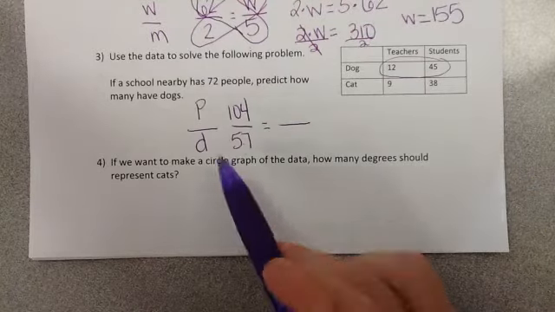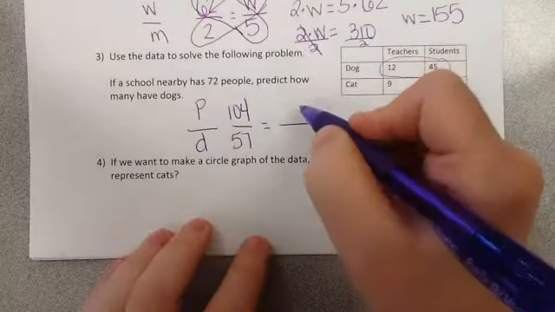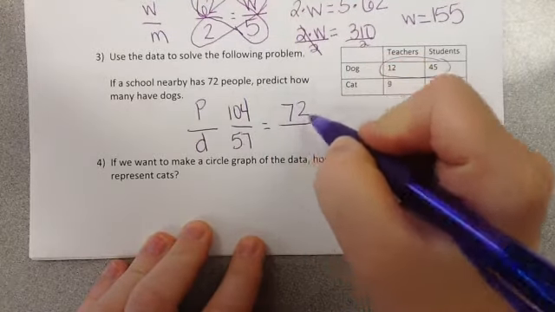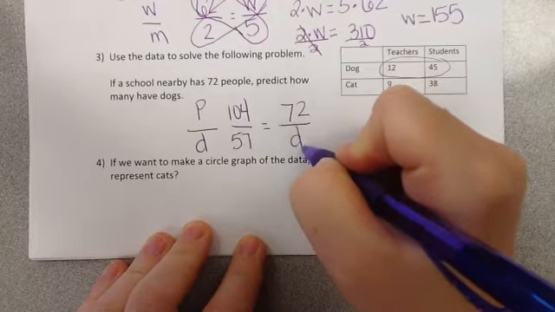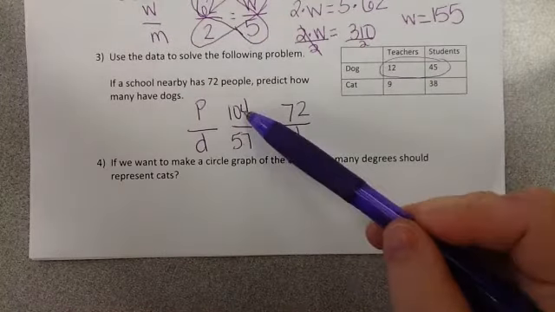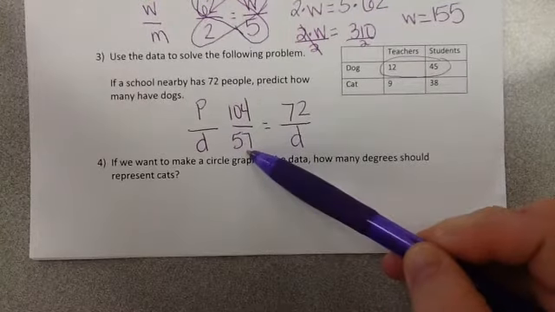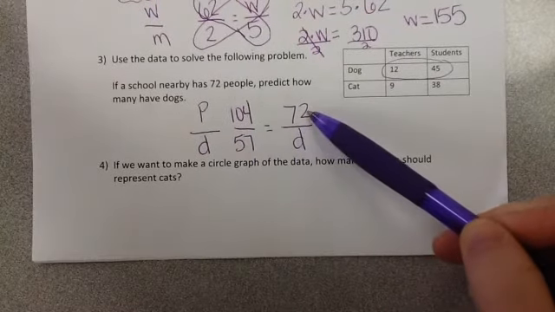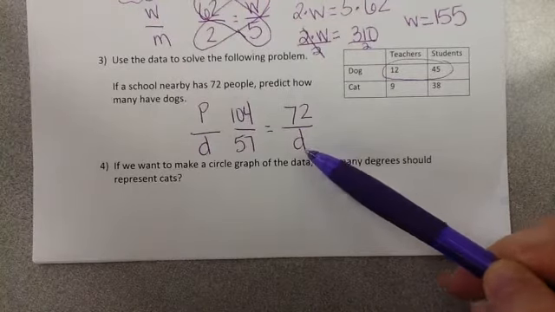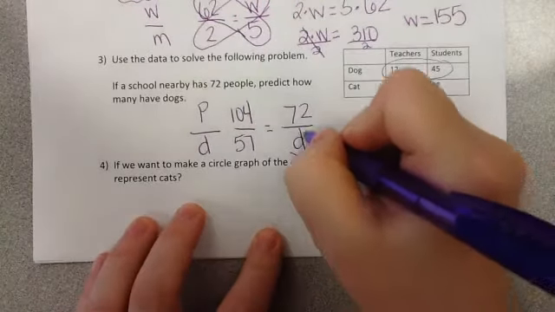Predict if their nearby school has 72 people, so where does 72 go? On top. How many have dogs? We're not sure. That's the piece we're trying to find. 104 total, 57 of them with dogs. 72 total, not sure how many have dogs. Go ahead and cross multiply.